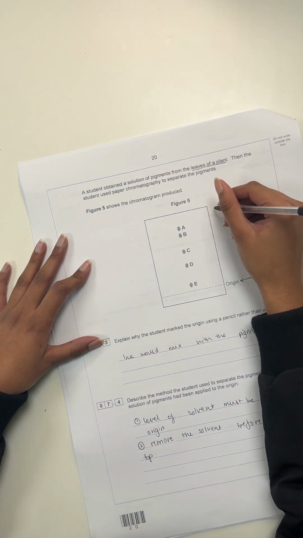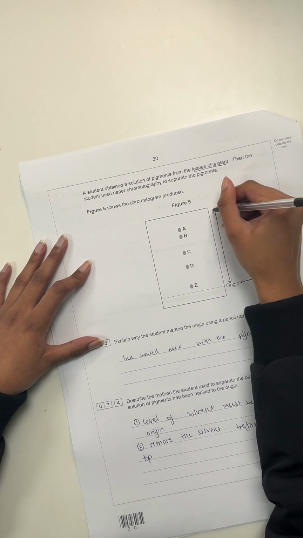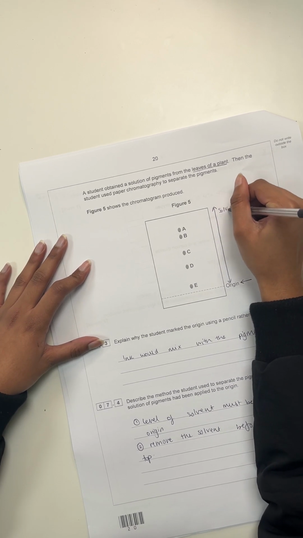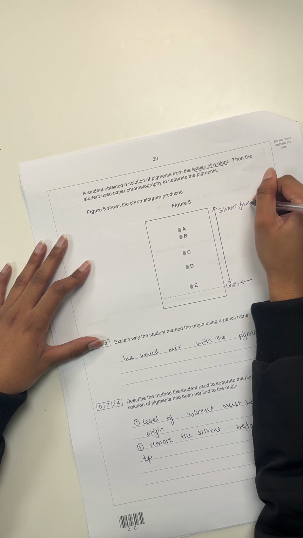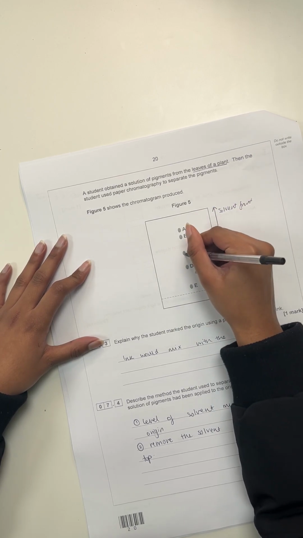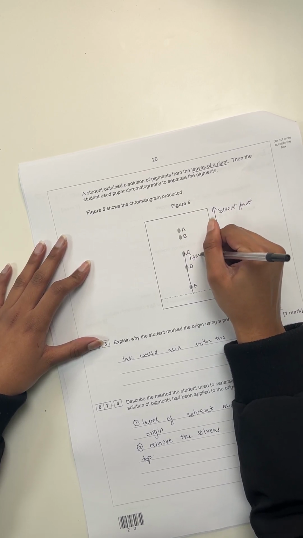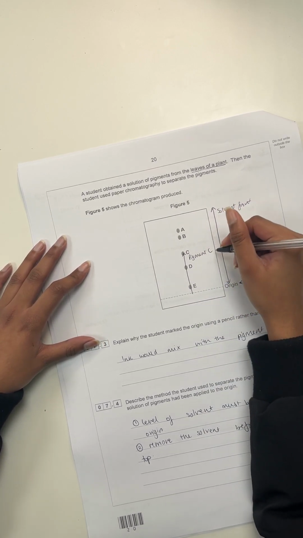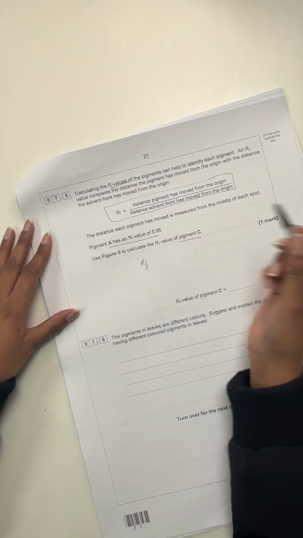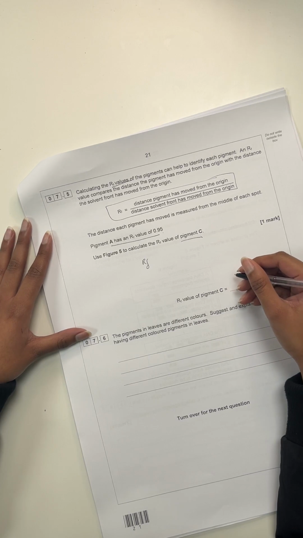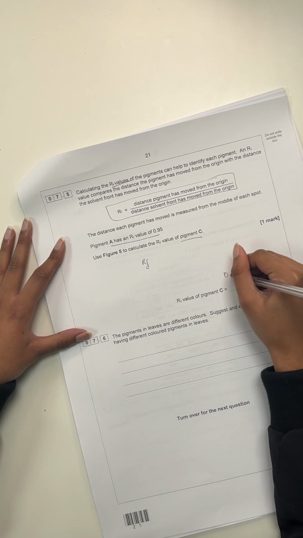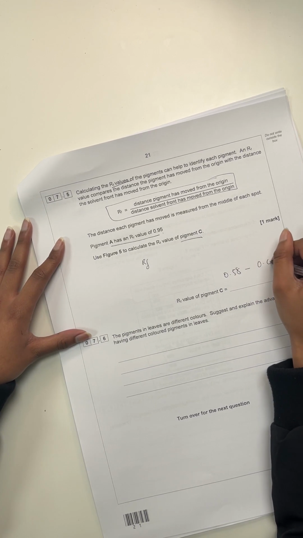So to find C, you would have to find the distance traveled there, which would be the solvent front, and then we use the midpoint of C, calculate the distance there, and then divide C by the solvent front to give an answer which should be less than 1, and your answer should be anywhere between 0.58 to 0.62.